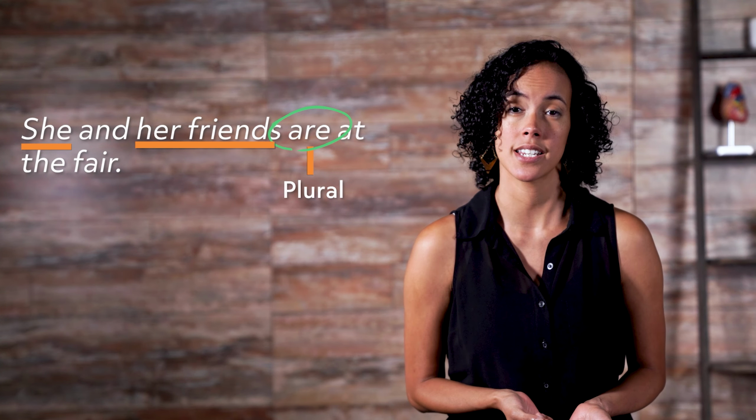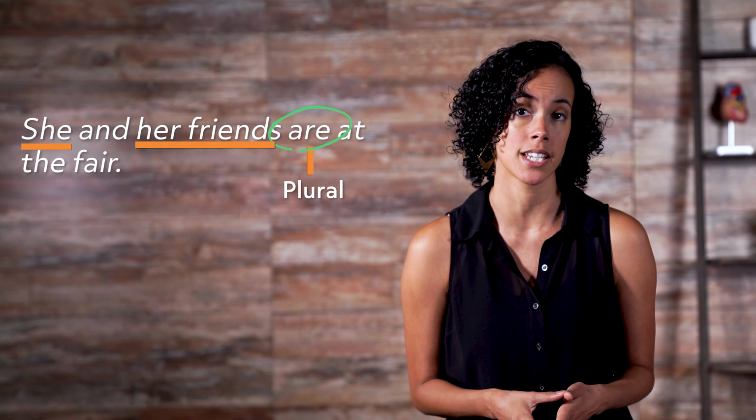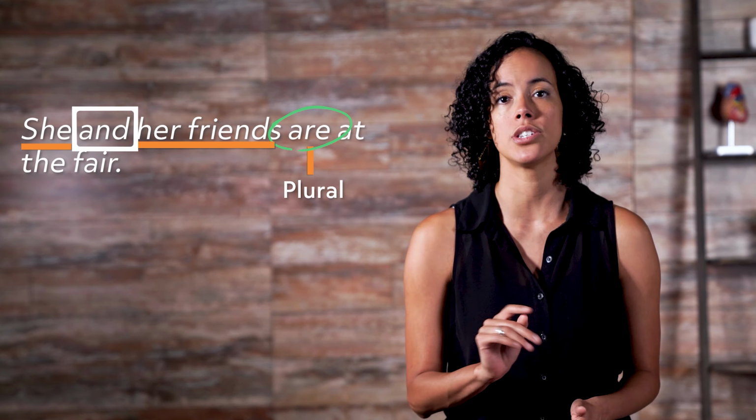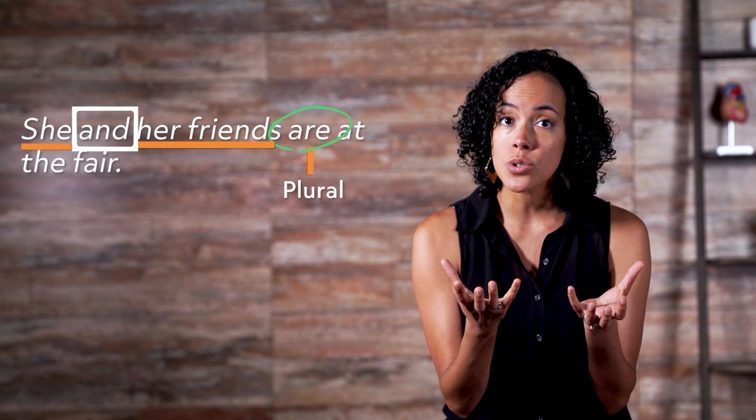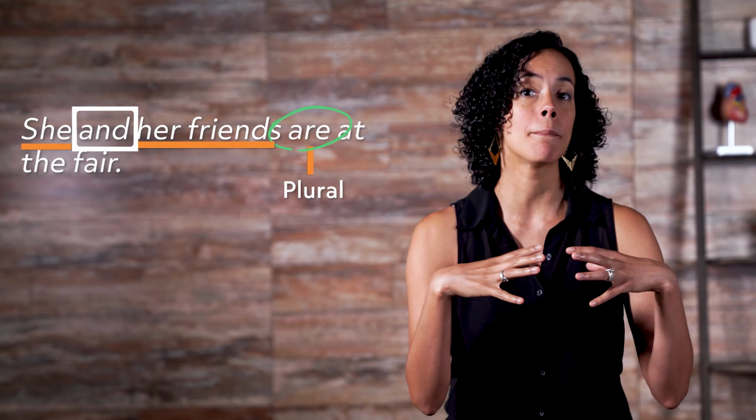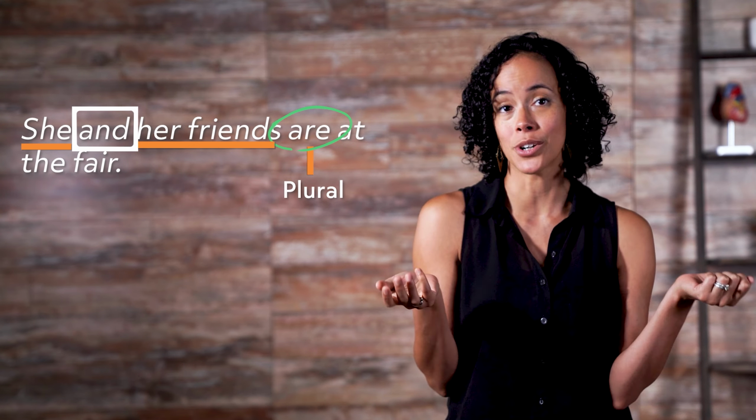When the subject of the sentence is made up of two or more nouns connected by the word and, you always use a plural verb. Think of it this way. The and lumps the two subjects into a group, making them a multiple, which would then be plural.